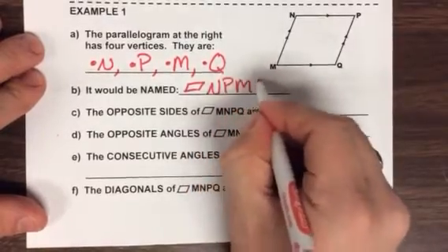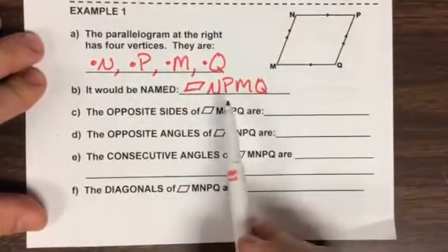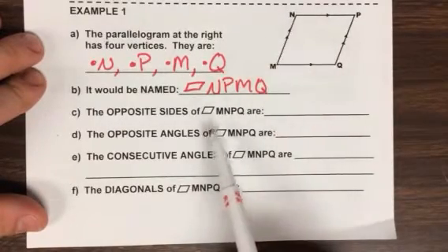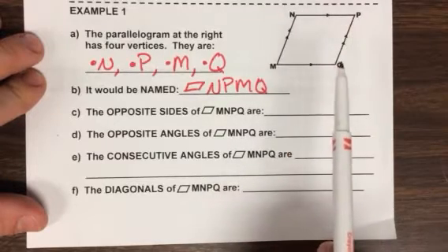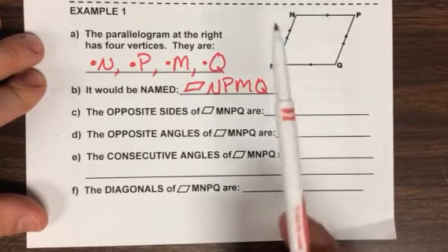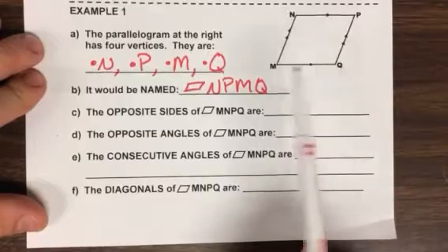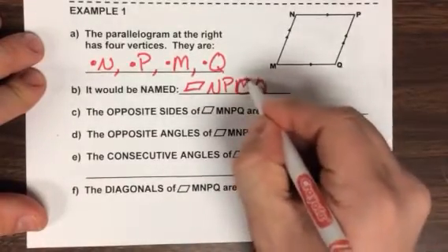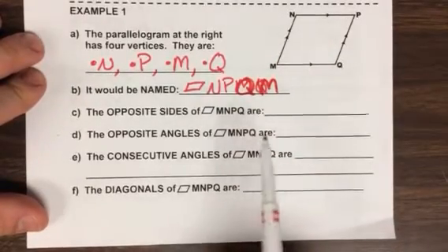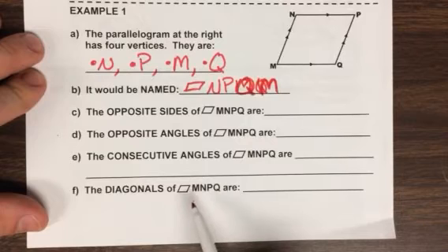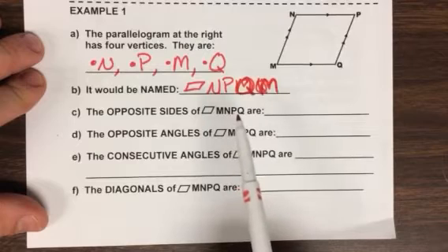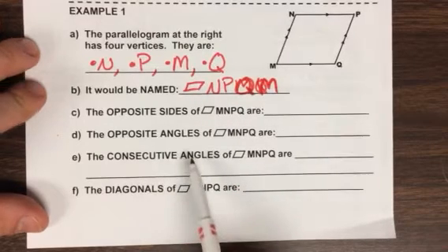N, P, M, Q. Now, order does not matter here as long as I go to an adjacent vertex every time. Notice I went N to P, P to Q, Q to M. N, P, oh, I didn't. So N, P, I should say Q, M. Let me go ahead and switch these. Call it Q, M. It's important we go in that order because later on when they write it down, we're going to make sure that we have that solved. So N goes to M, goes to N, P goes to Q. So we're good to go there.